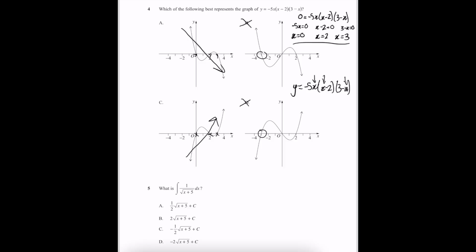So we've got a -5, we've got a +1 here that we actually don't see, but it's there, and we've got a -1. So if we take -5 and then times that by +1 and then times that by -1, we get +5. So that means the coefficient in front of our x cubed is going to be a positive number, specifically +5. And that means the answer is C, because we then have an increasing function.